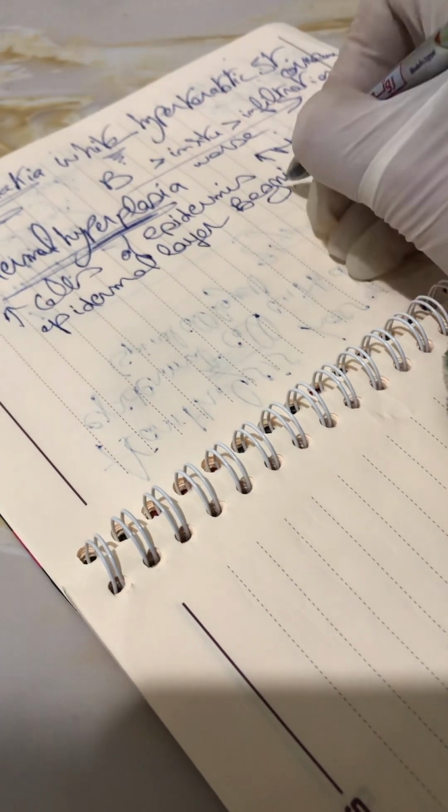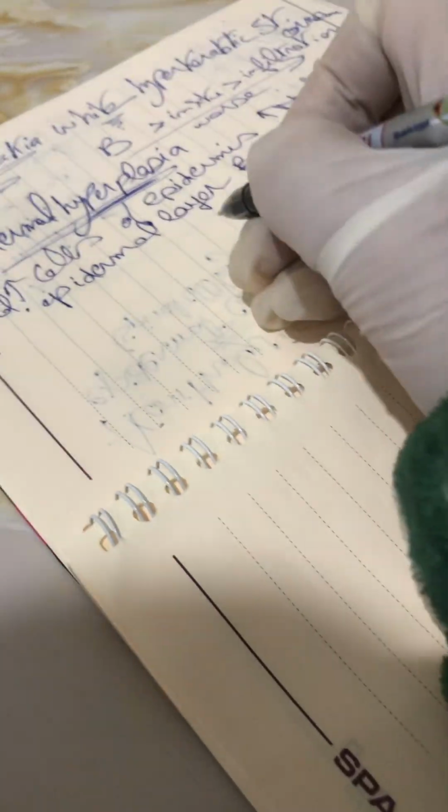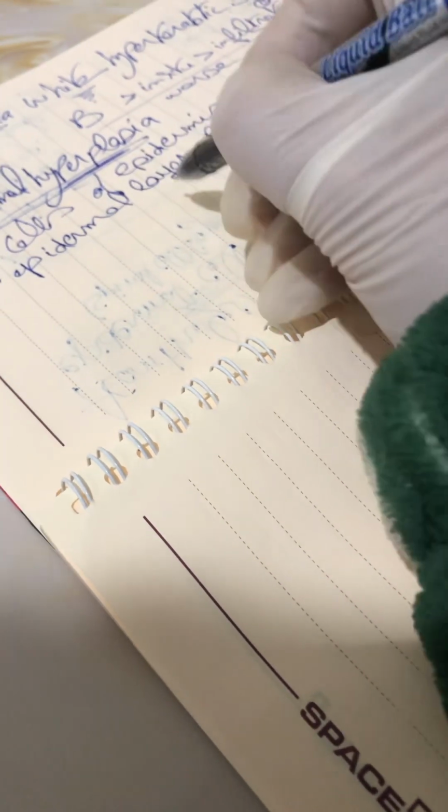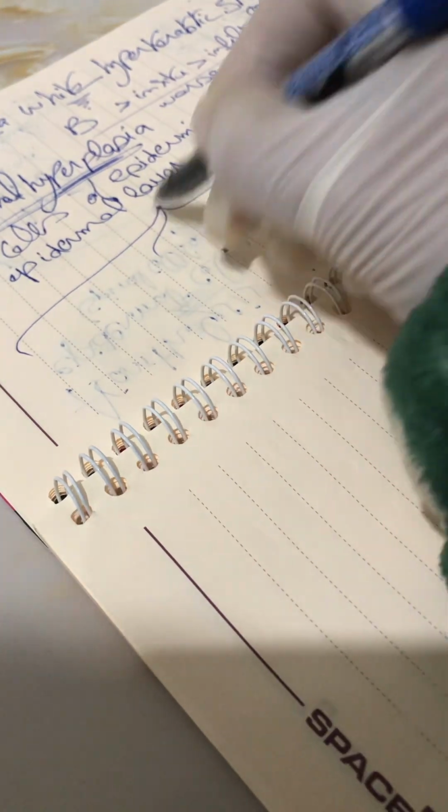We can add these two adjectives here, benign and localized. And we can classify this into 4 types.